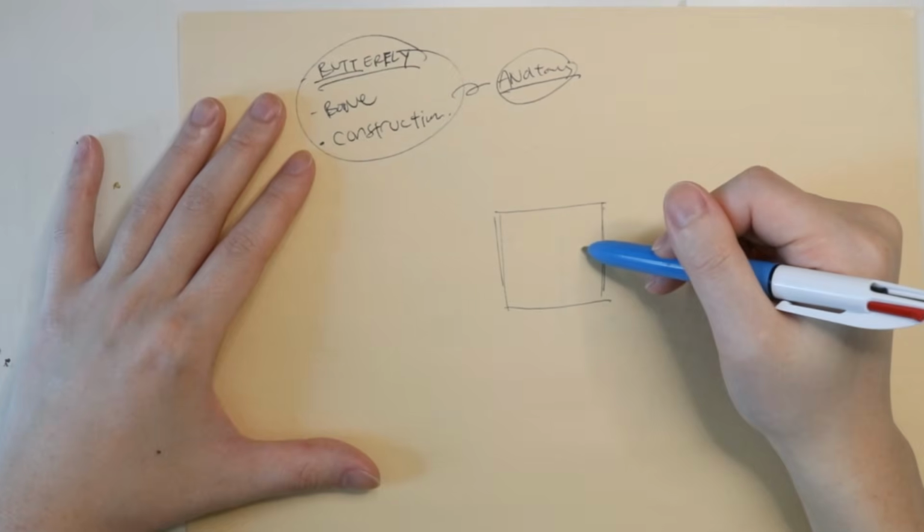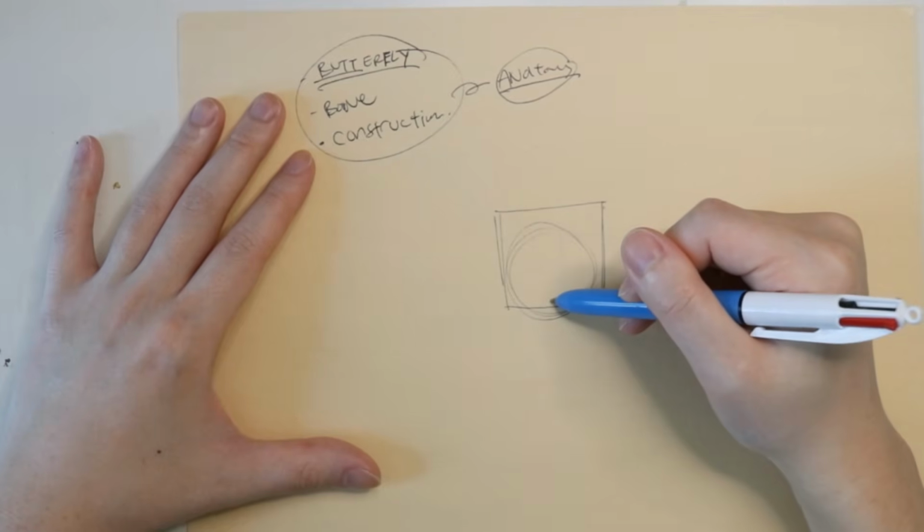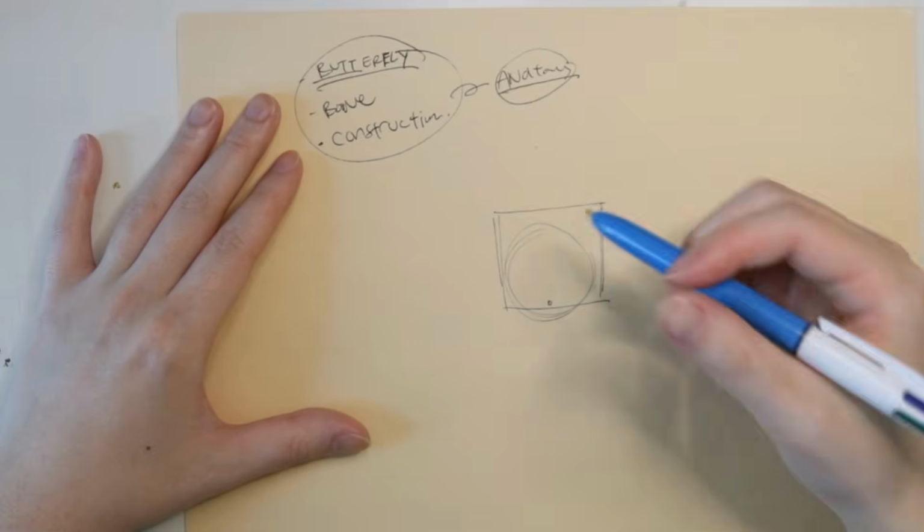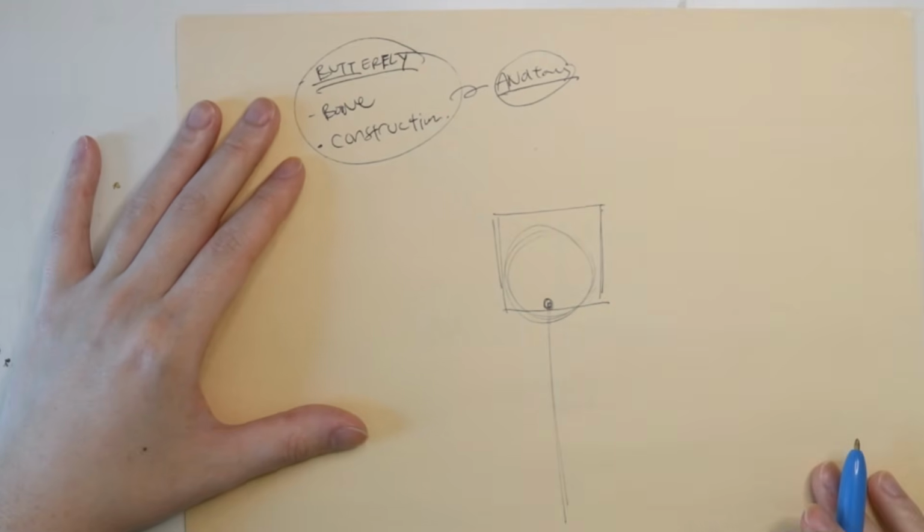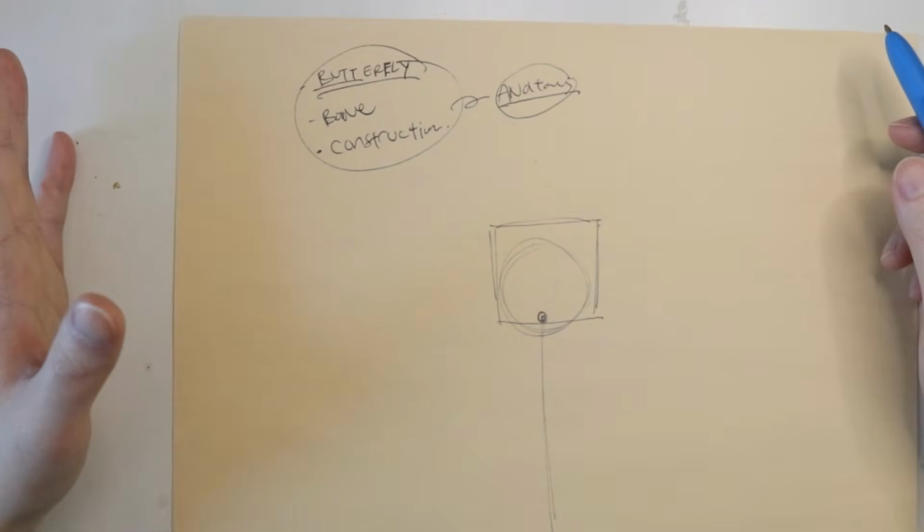We draw the side view the same way. We can put in the sphere. We know the great trochanter would be around here, and then the bone is dropping down like this. How are the butt muscles actually working?